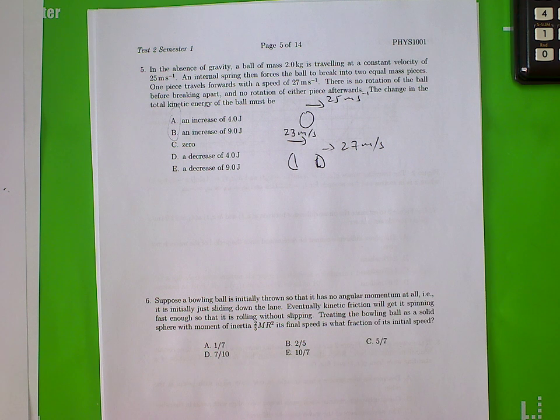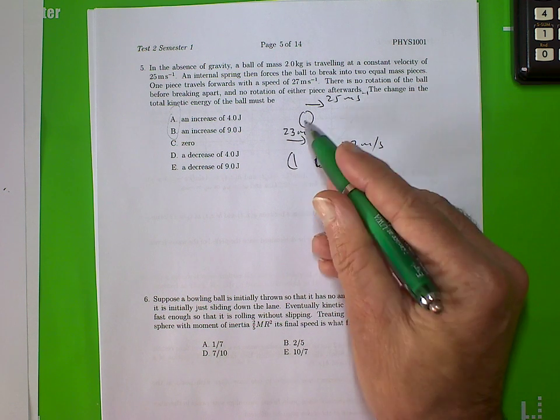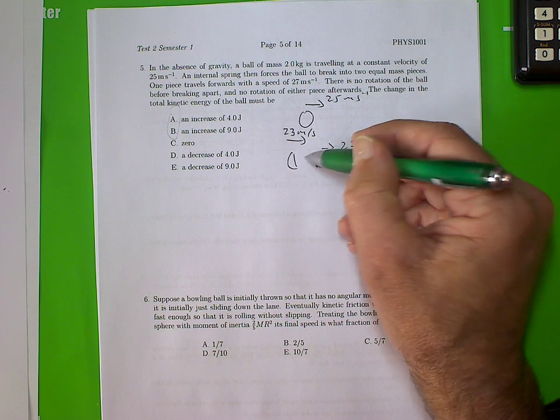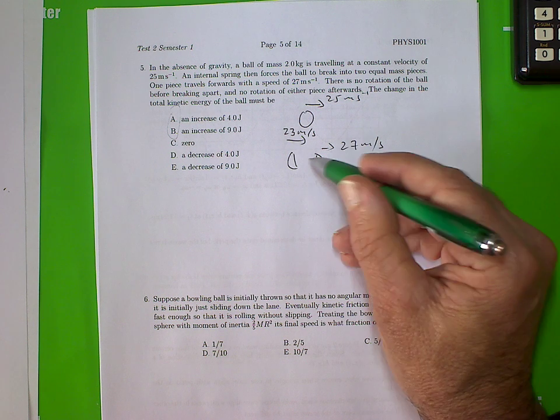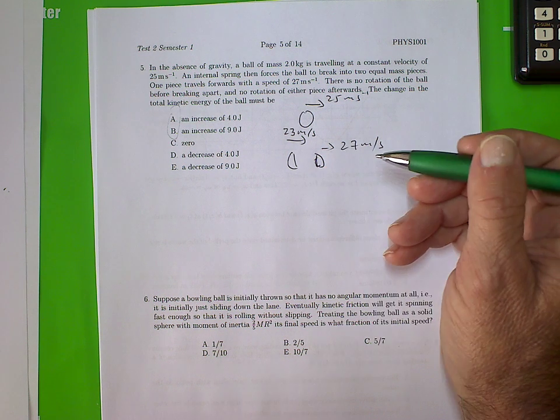You can work it out. The momentum here and here will be the same. But you figure if half of it speeds up by 2 meters a second, the other half must slow down by 2 meters a second.